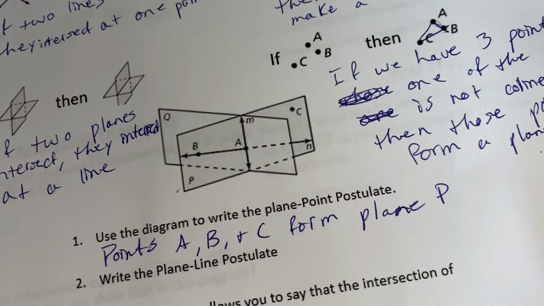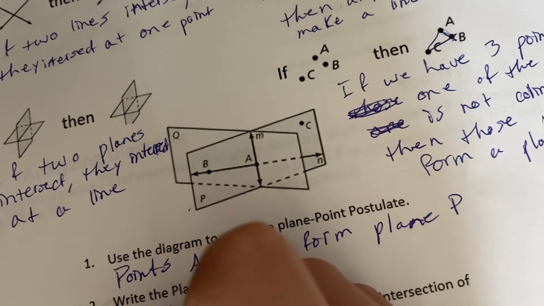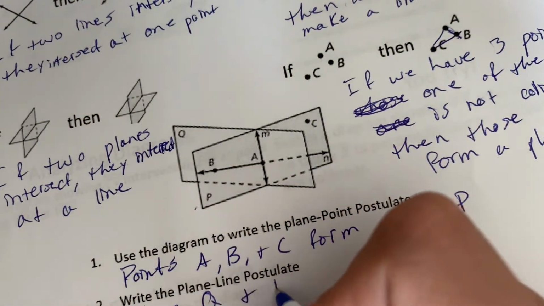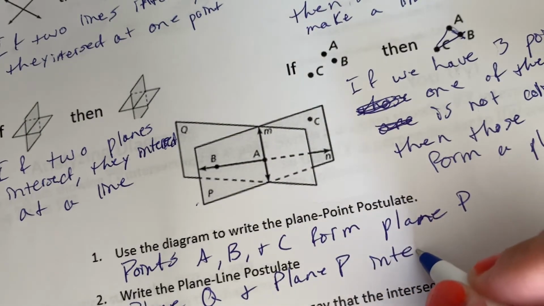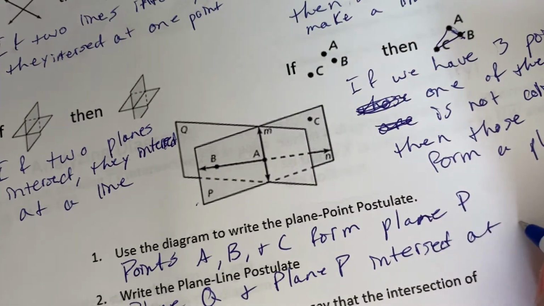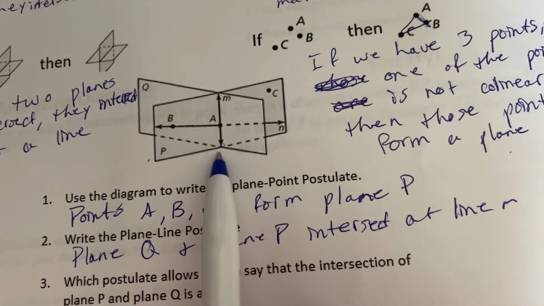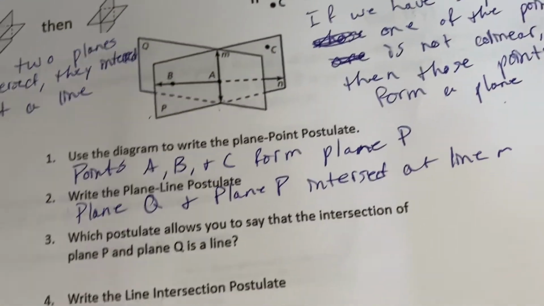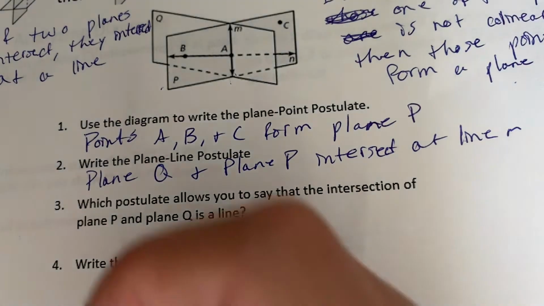Write the plane line postulate. So planes, plane Q and plane P intersect at line M. See where this plane and this plane over here intersect at this line right here, which is line M. All right, which postulate allows you to say that the intersection of plane P and Q is a line? Okay, that would be my plane line postulate.